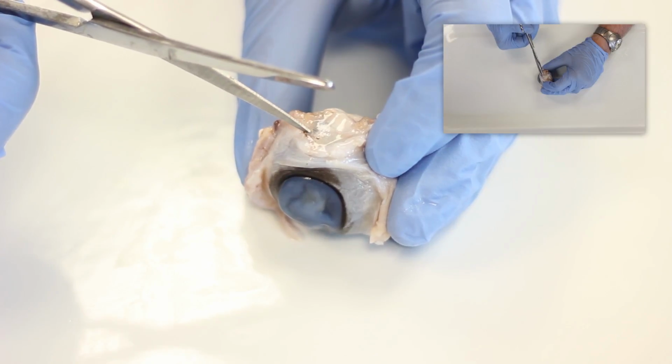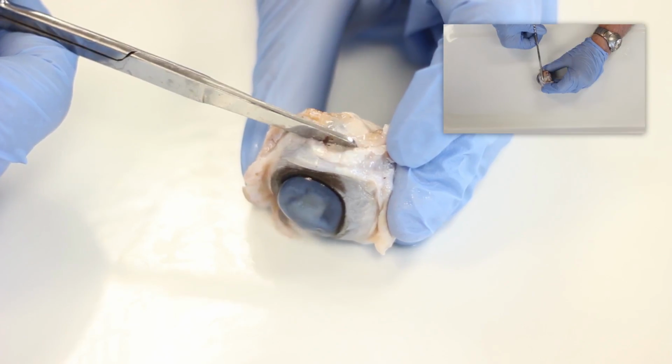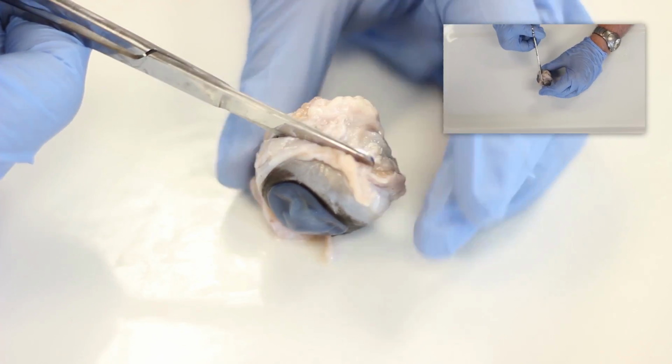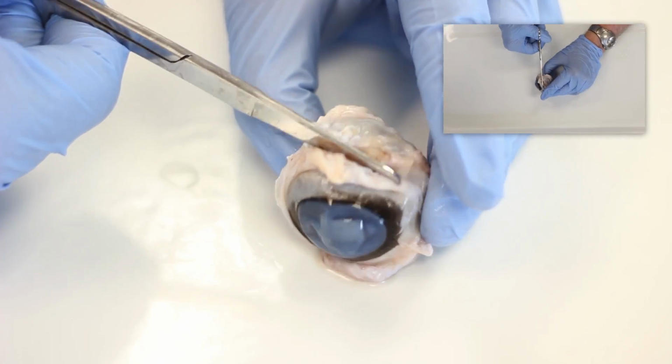Using the sharp tines of the scissors, insert the scissors into the incision and make a cut completely around the equator of the eye to divide the eye into anterior and posterior halves.